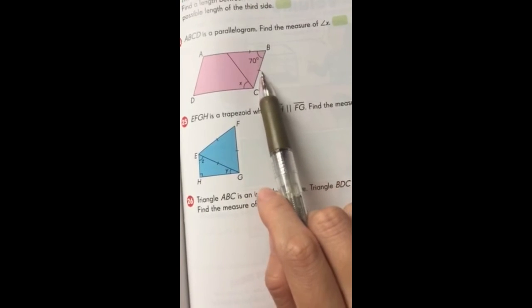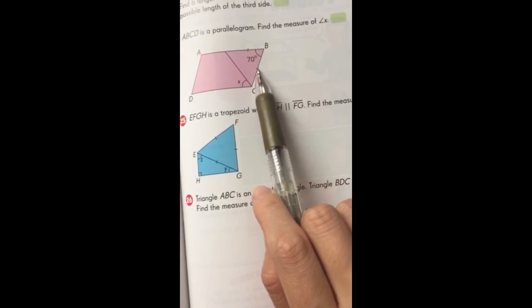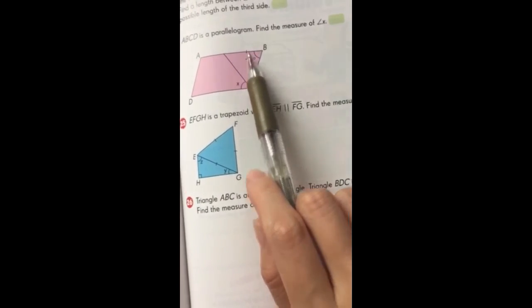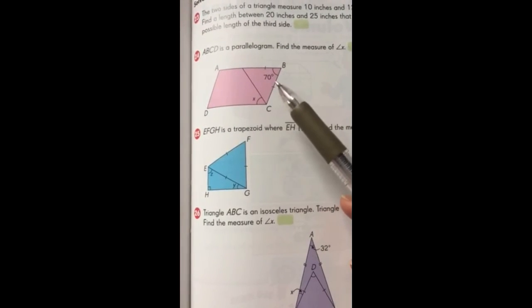Well, you know this is an isosceles triangle. And what does it tell you if you know it's an isosceles triangle? Which 2 angles are equal angles? Remember, it's the angles opposite to the equal sides.